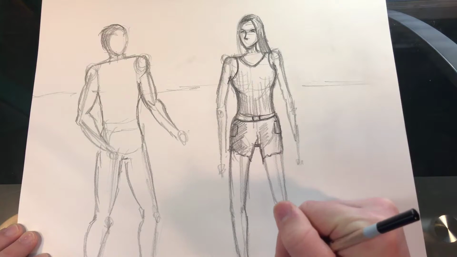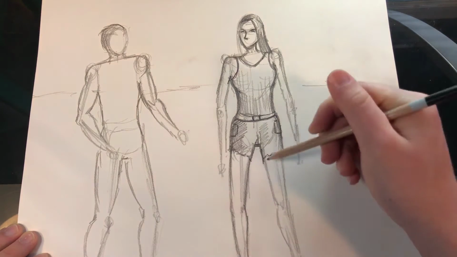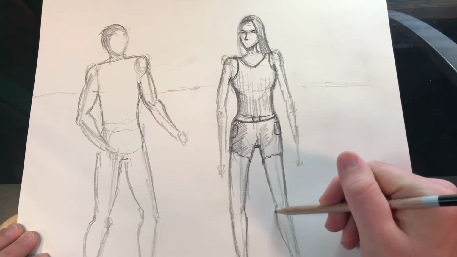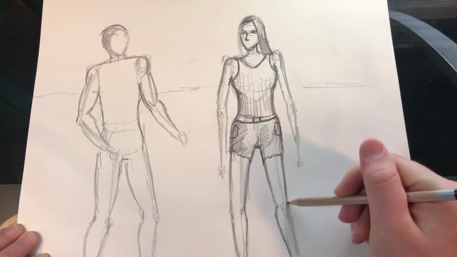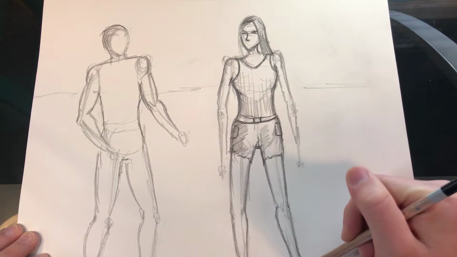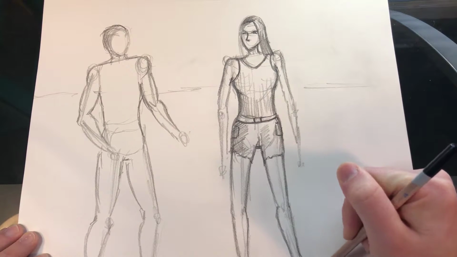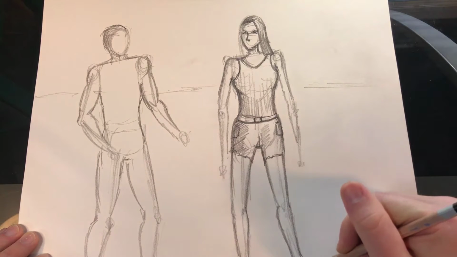A pretty tall character here, which is fine. I mean, that's what we're going for, right? Maybe this character has some sandals on, who knows?